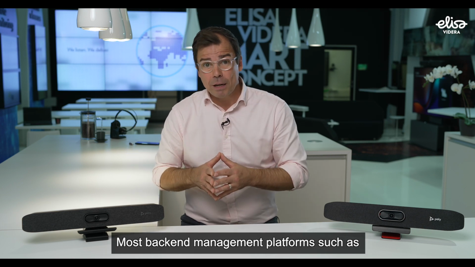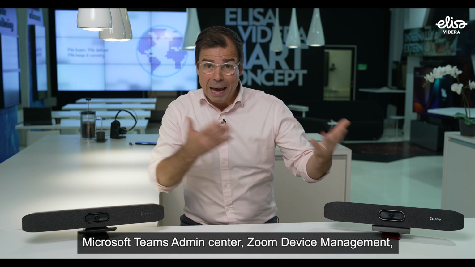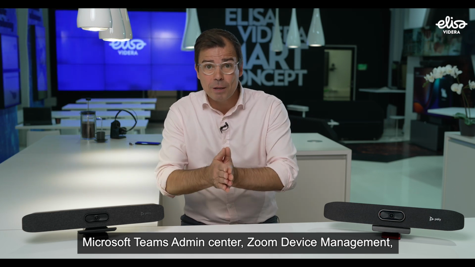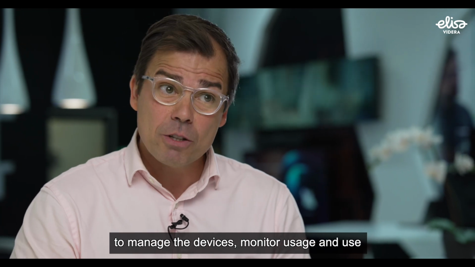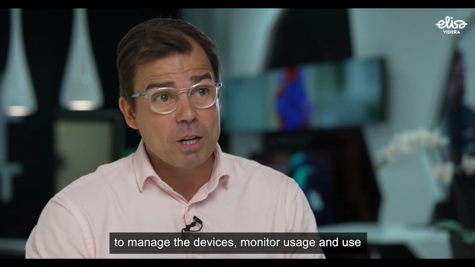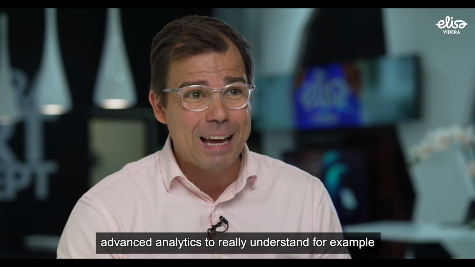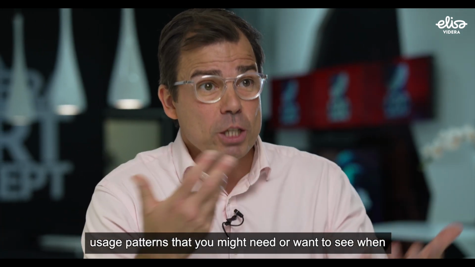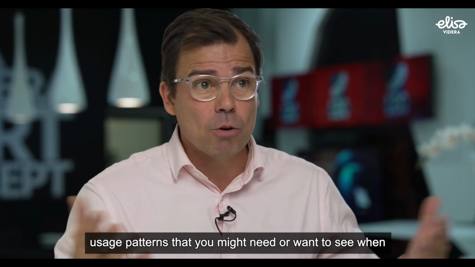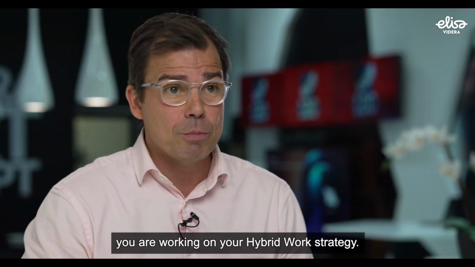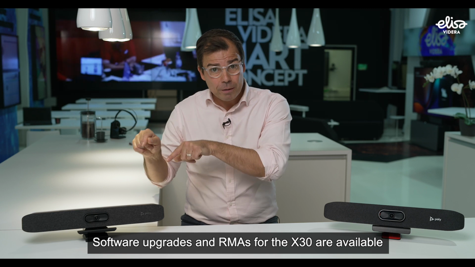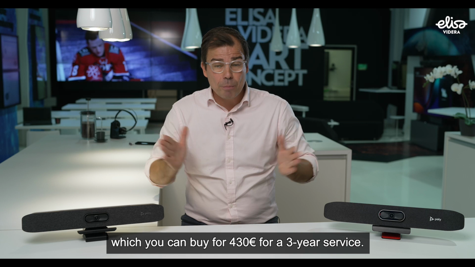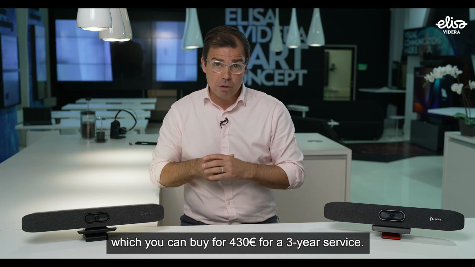Most backend management platforms, such as, of course, Microsoft Teams Admin Center and Zoom Device Management or Elisa Hummingbird, give you the full set of tools to manage the devices, to monitor usage, and to use advanced analytics to really understand, for example, usage patterns that you might need or want to see when you're working on your hybrid work strategy. So software upgrades and RMAs for the X30 are available with Poly Plus support. That will set you back about €430 for a 3-year service.